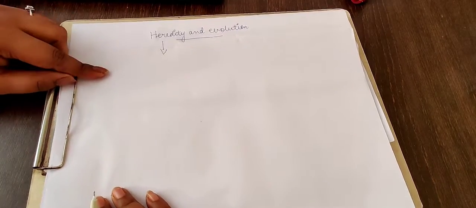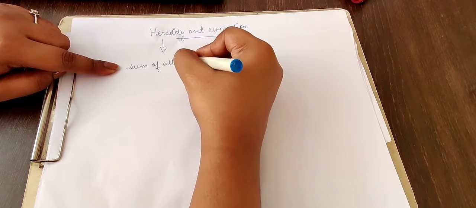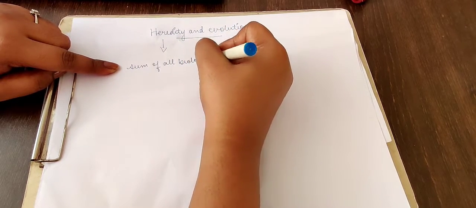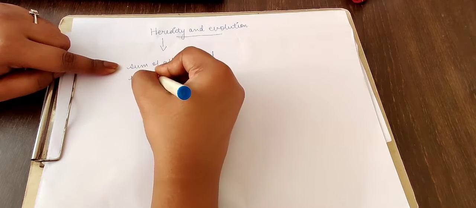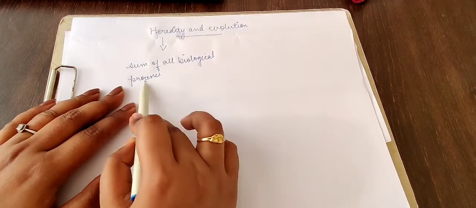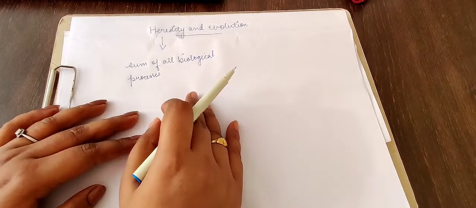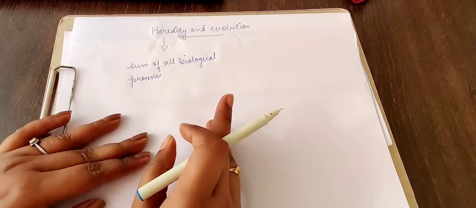So, what is heredity? Heredity means the sum of all biological processes which are particularly characterized from parents to the offspring.